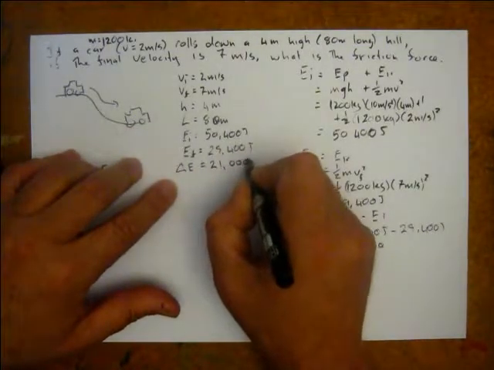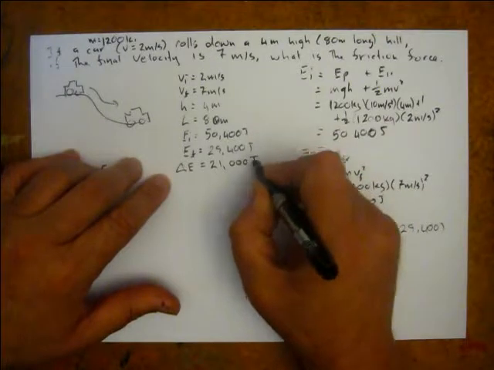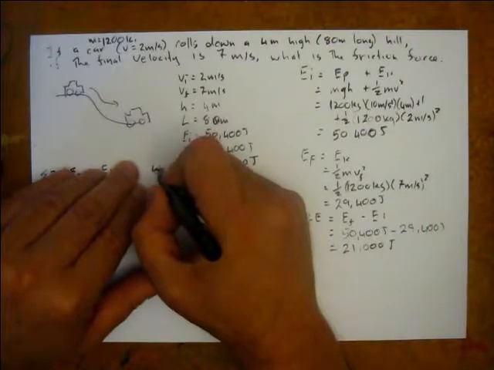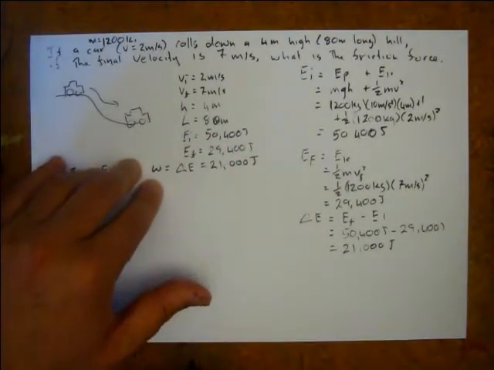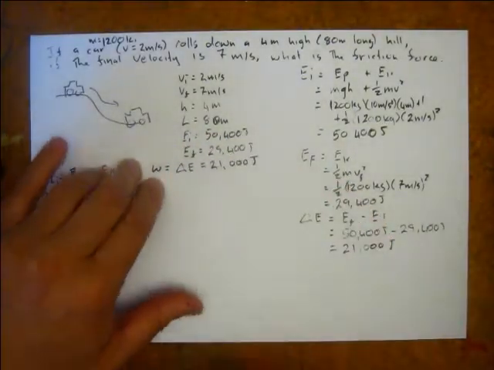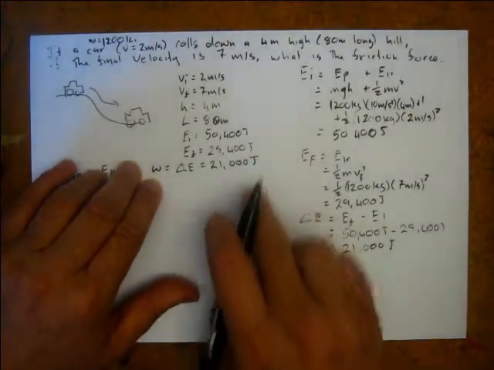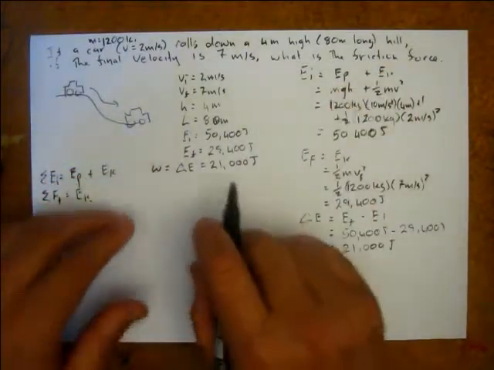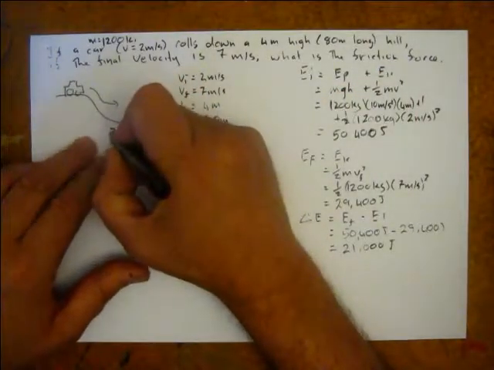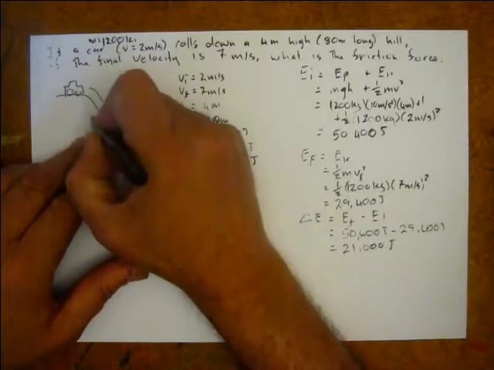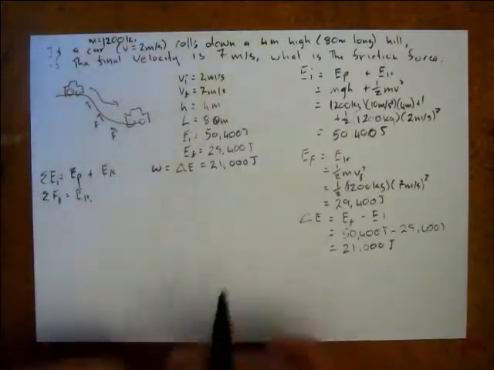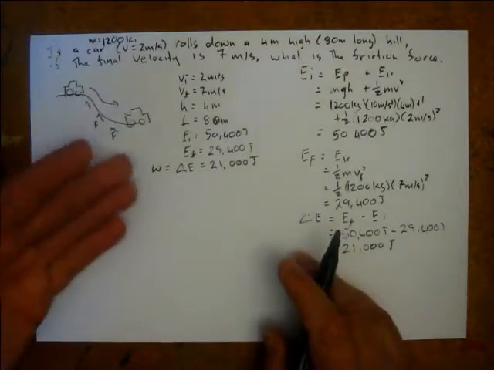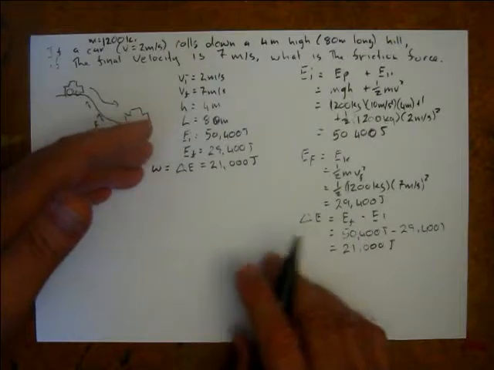21,000 joules. And we actually have a special name for change in energy. Change in energy is also called work. So the work done in this case is 21,000 joules. And that work is actually done by friction. We actually have a friction force, which is opposing the motion all the way across there. So how can we work out how big that friction force is? Well, we know what the work is.